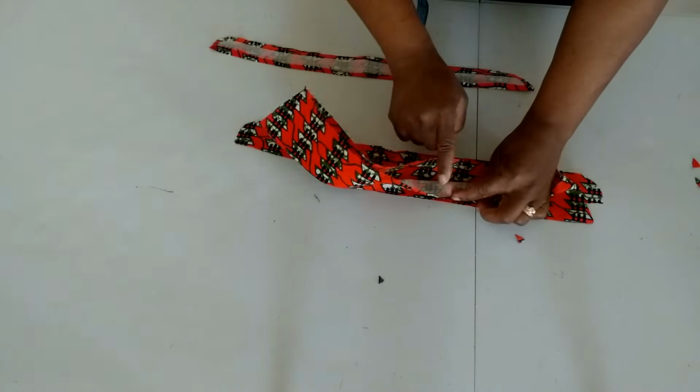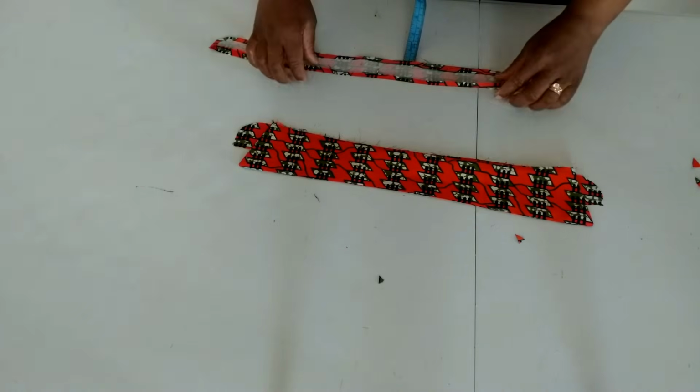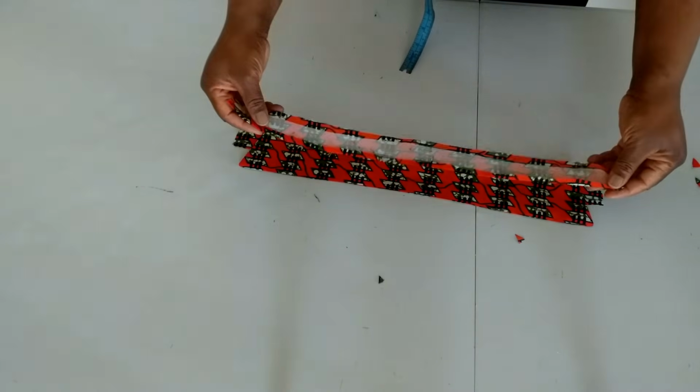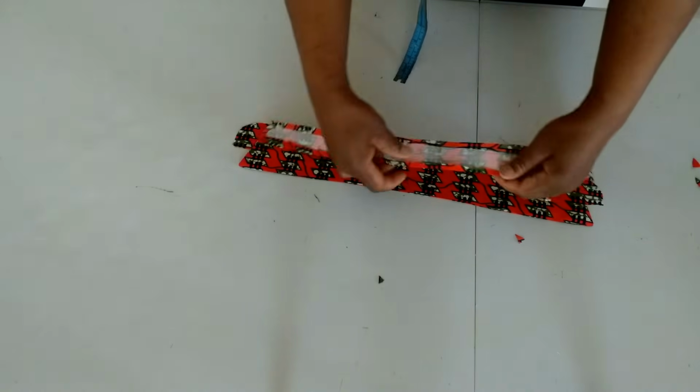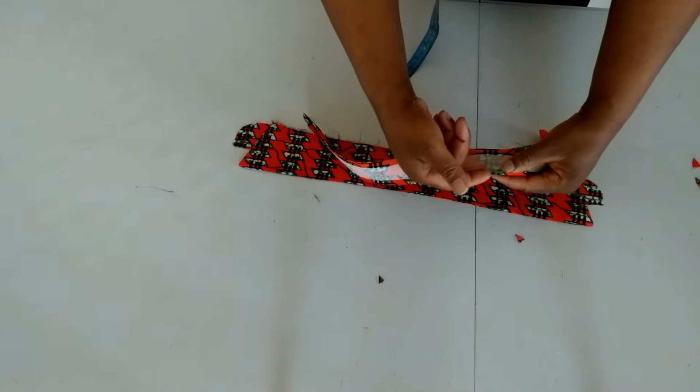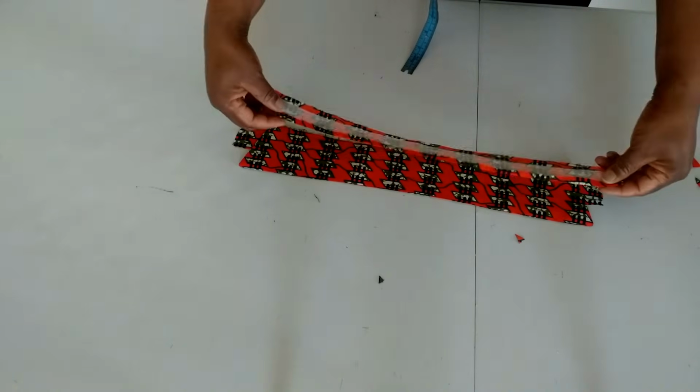This is the side with interfacing, is on top. So I'll put this on top this way. On this collar stand, this side is the side that I'll sew to the shirt. I folded half-inch in. So I'll put it this way.